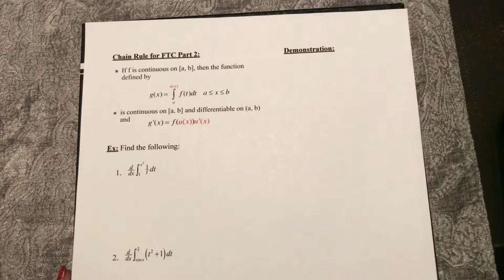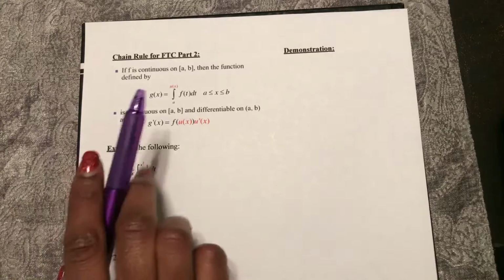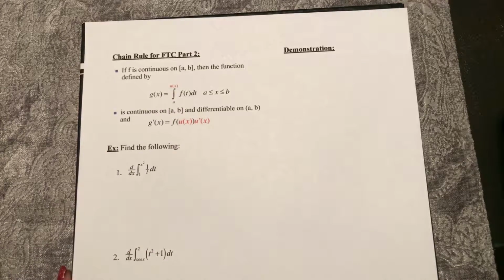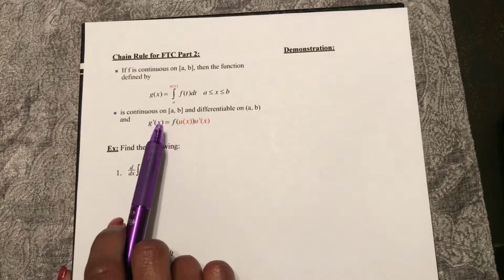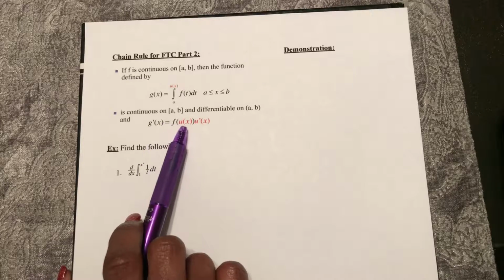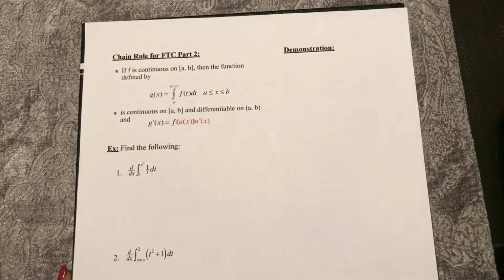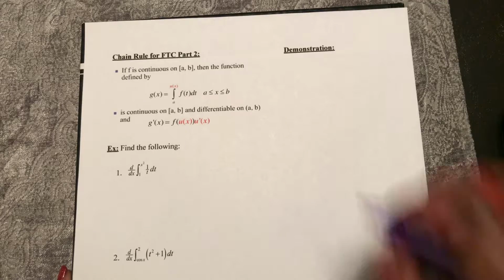So if f is continuous on the closed interval, and we have a function g of x defined to be the integral to some function of x, then it is continuous on that closed interval, and the derivative is f of u of x times the derivative of the function on top. So let's do a quick demonstration so you can see how this works.